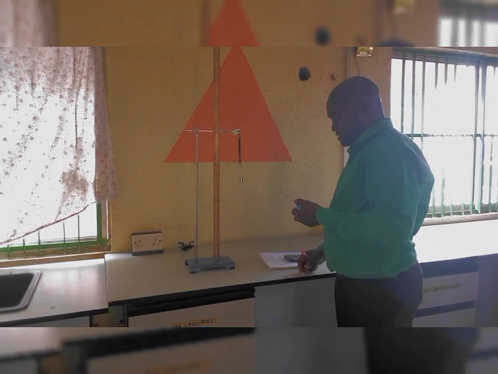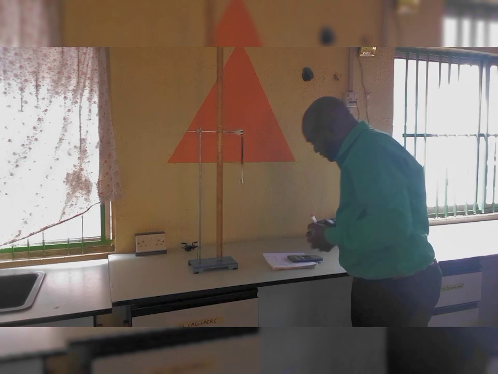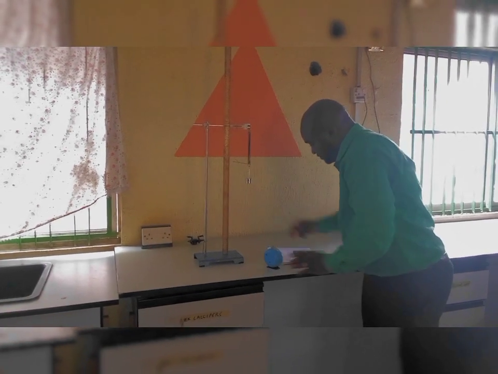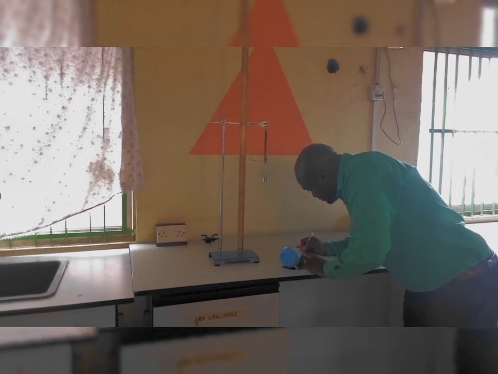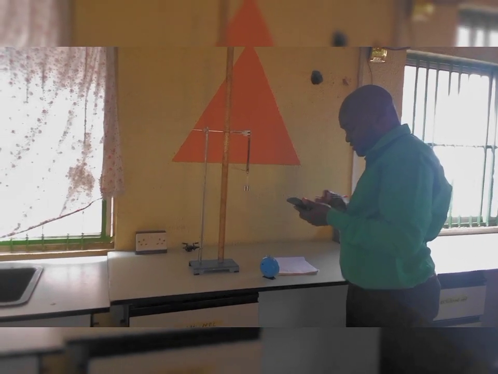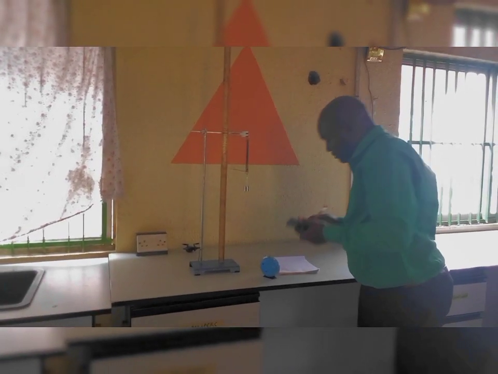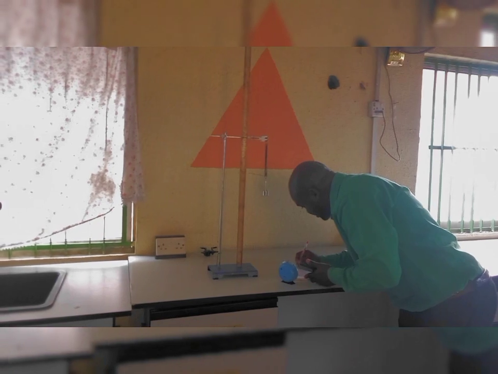Therefore, at this point in time, I'm having 5.7. Therefore, I'm having my period as 5.70 divided by 10, which is 0.57. Squared, it will give me my T squared to be 0.32.